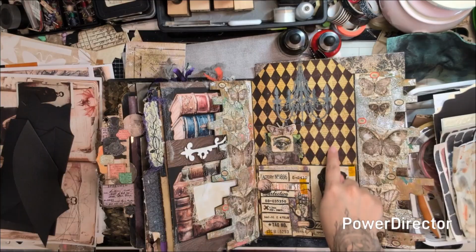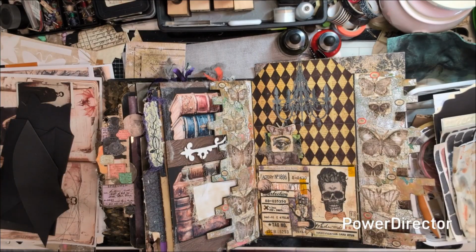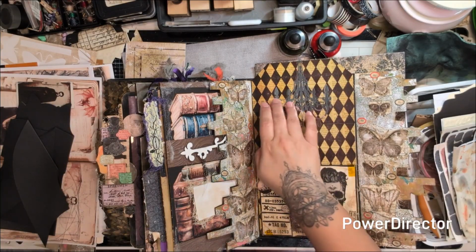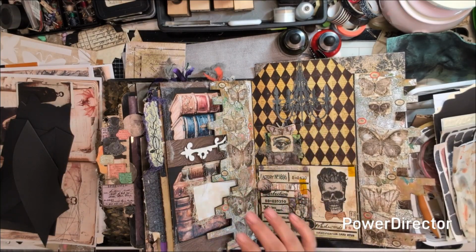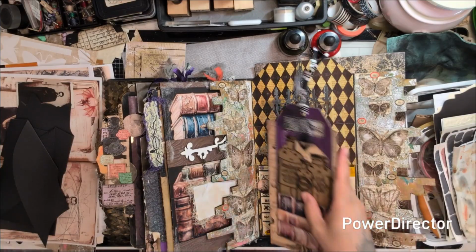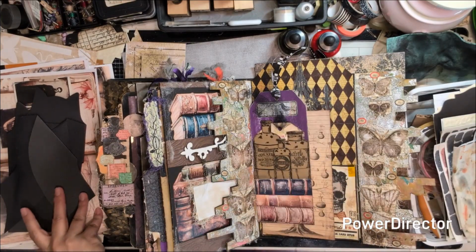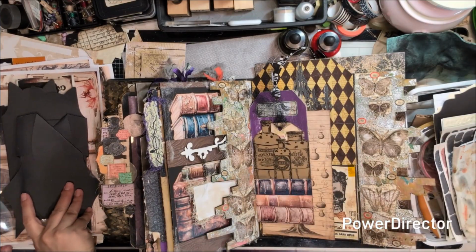This is a sticker, some sticker roll I got a long time ago, and it's that wide, and I used it for the background. And then I added this sticker too, which I've had for a long time. Let me see if I can find it over here.